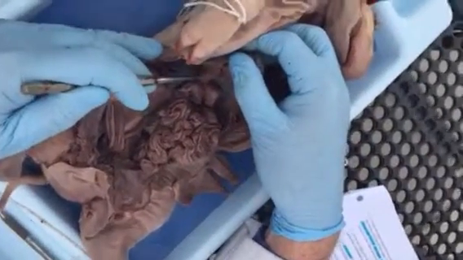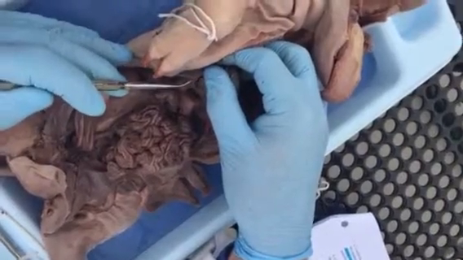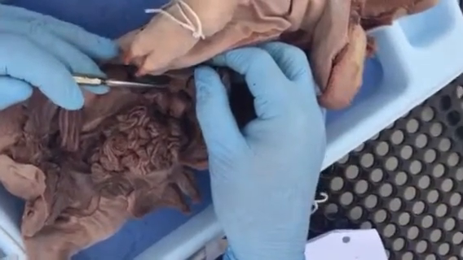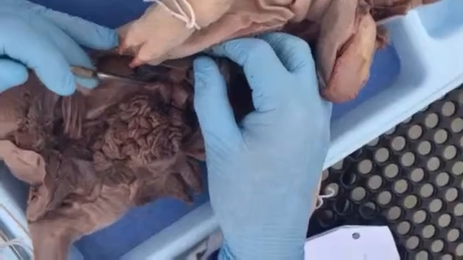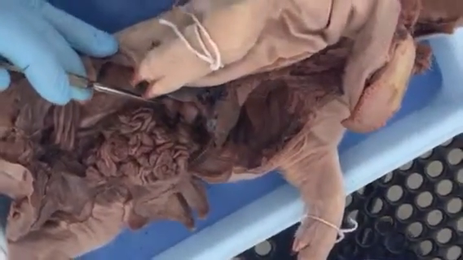And this is the cystic duct. So think of this as a turkey baster. This contains bile. When it squeezes, it delivers bile into the cystic duct, which will take it all the way down to the small intestine for emulsifying fats.